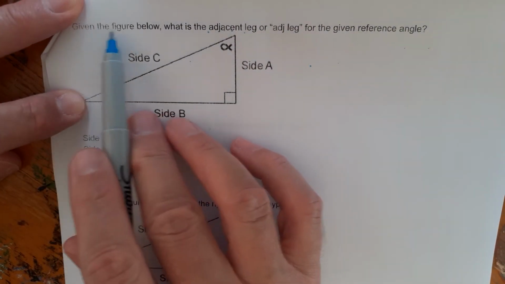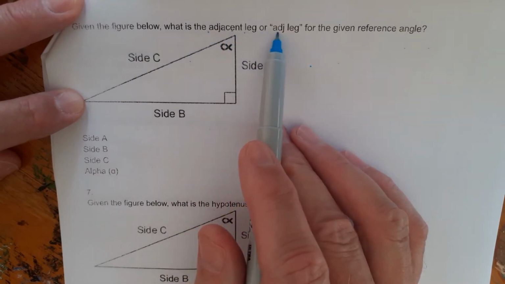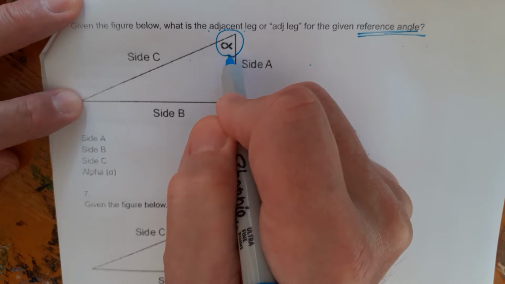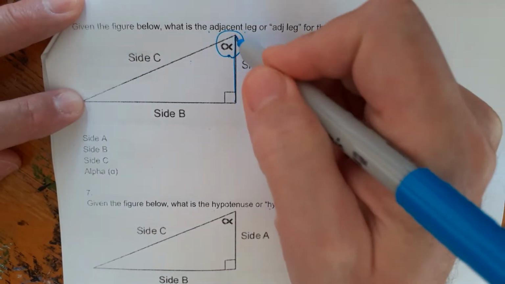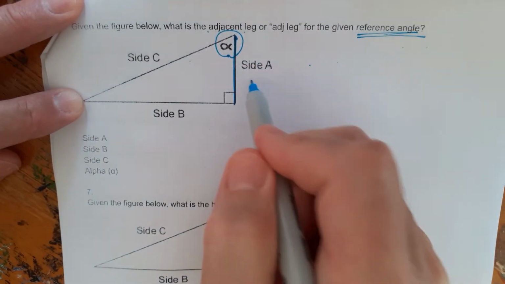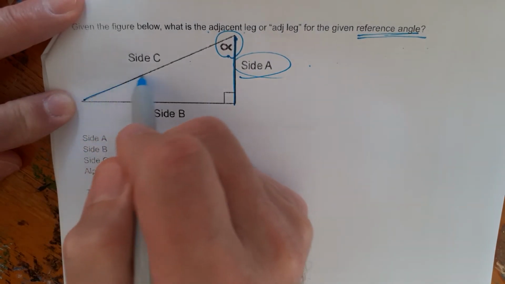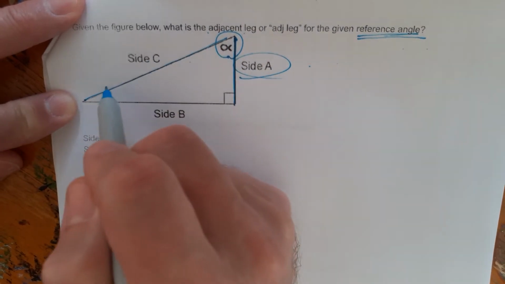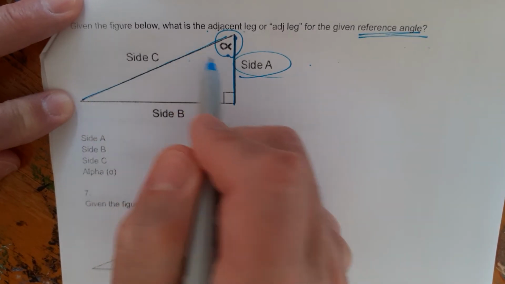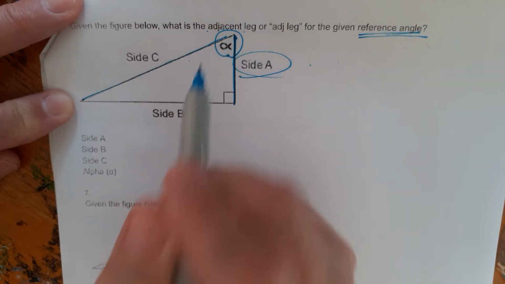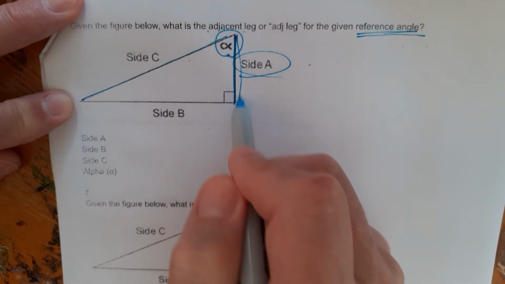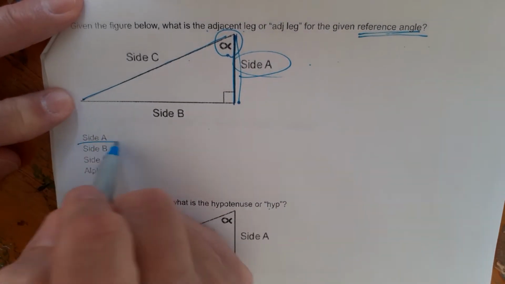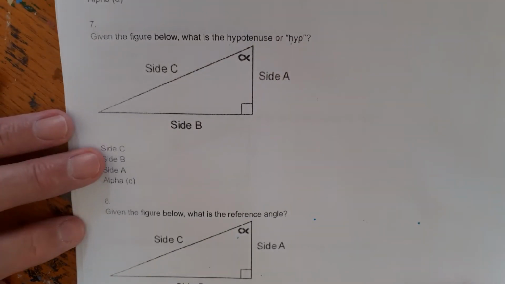The idea is once you see it once, you can start to nail this stuff down in your mind. Given the figure below, what is the adjacent leg for the given reference angle? Again, the reference angle has moved to here. The adjacent leg, or the leg that's next to the reference angle, is side A. Can't be this side, right? This is not a leg. This is the hypotenuse, so it can't be that one. And I know because students will go, wait, there's two sides of the triangle that are adjacent to the reference angle. True, but only one is a leg. The other is the hypotenuse. Fair enough? Side A.